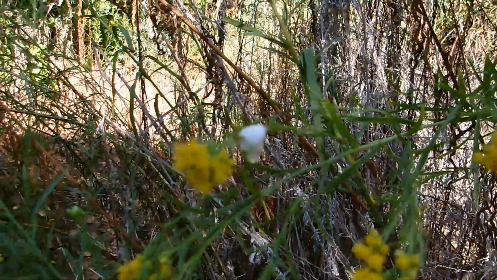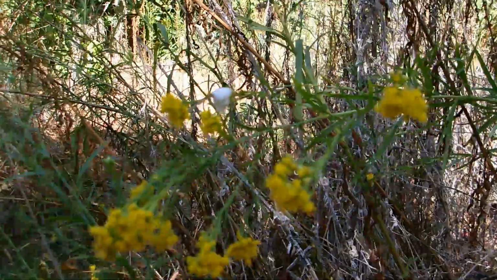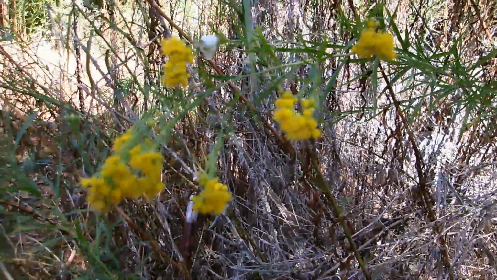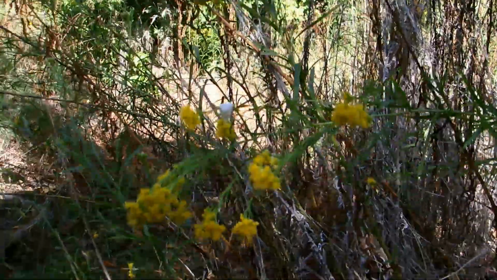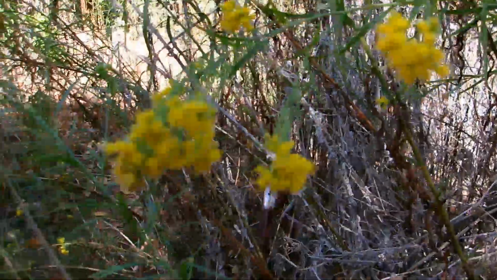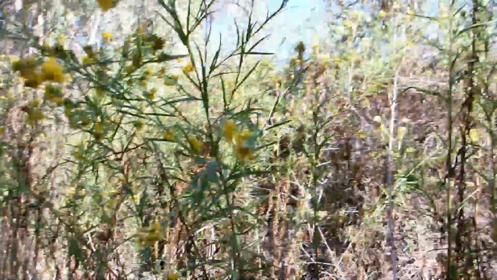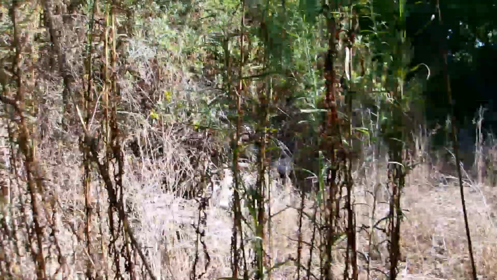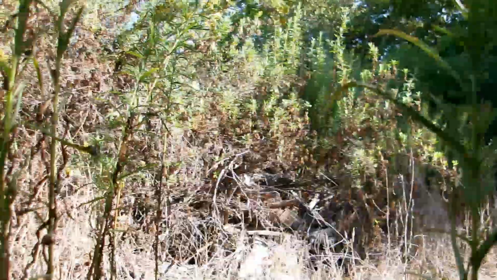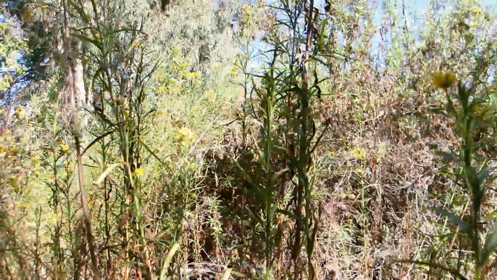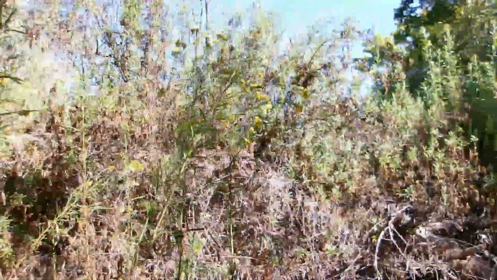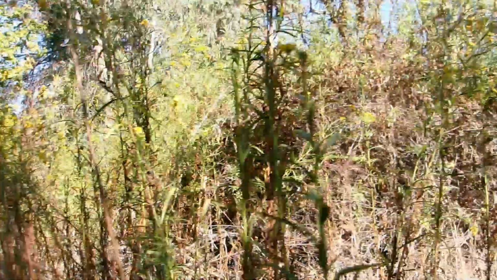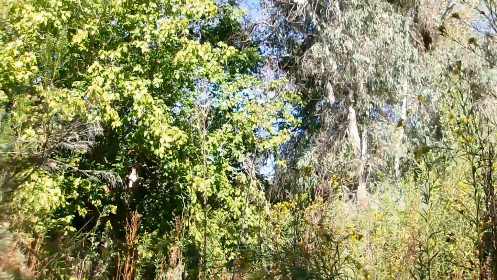So spittlebug froth. I do see that quite a bit on Asteraceae plants, especially a lot on California sagebrush, Artemisia californica. I have seen it a lot on that plant especially, but sometimes on other Asteraceae you'll see that as well. So it's a native insect. So there you go. Proof positive that this is a beautiful wildlife habitat plant.